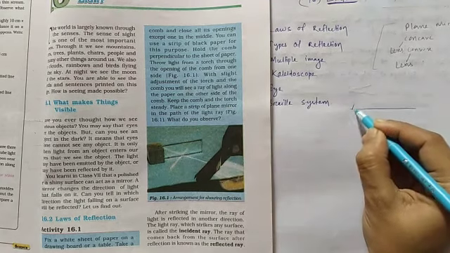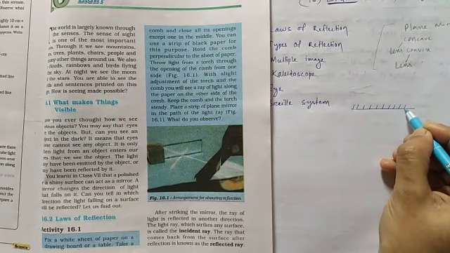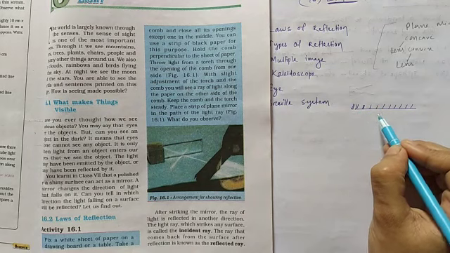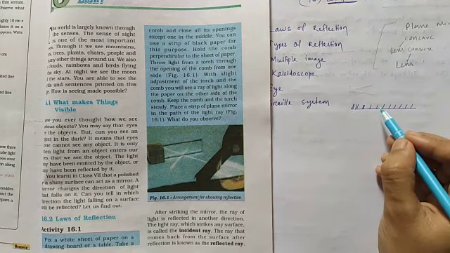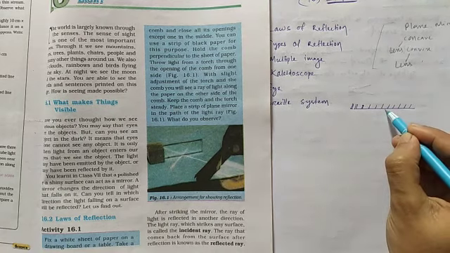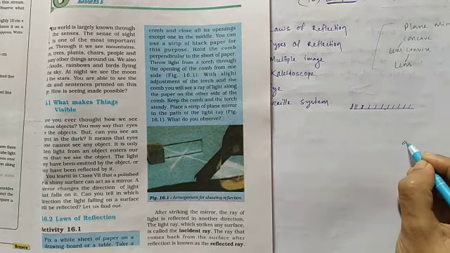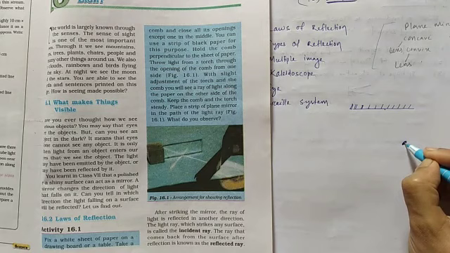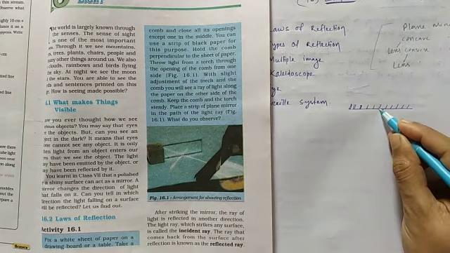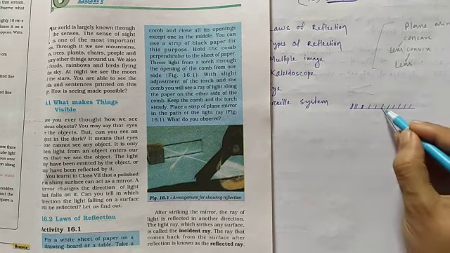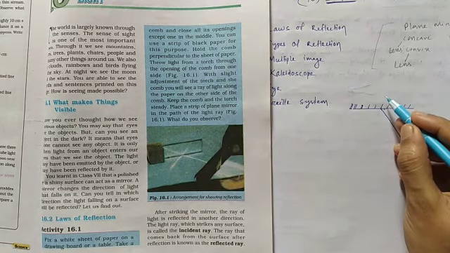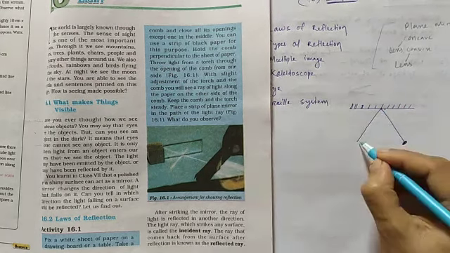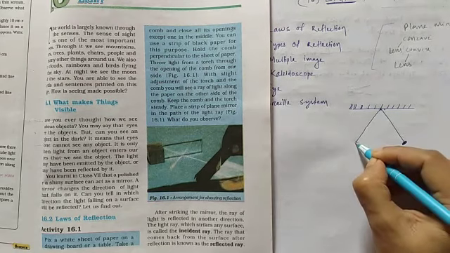If suppose this is the mirror, I am giving this lining because you know that the mirror is an opaque object, means the light cannot pass through the mirror. Okay, and here is the light source. You are applying the light source and striking the light towards the mirror. Obviously the light cannot pass through the mirror, so the light will be reflected, that will strike on the mirror and come back.